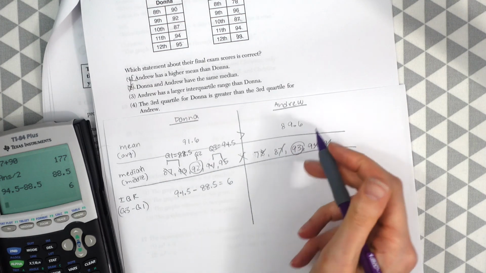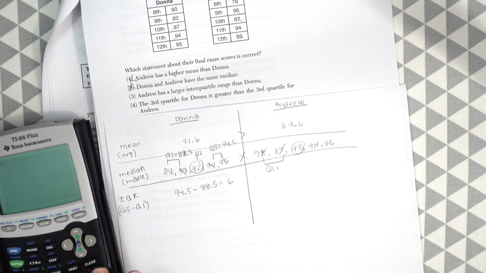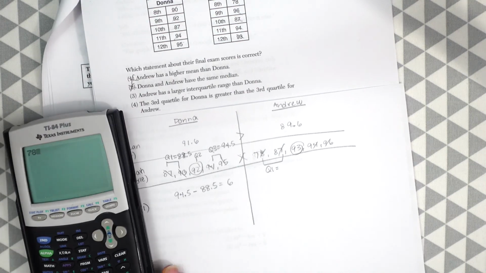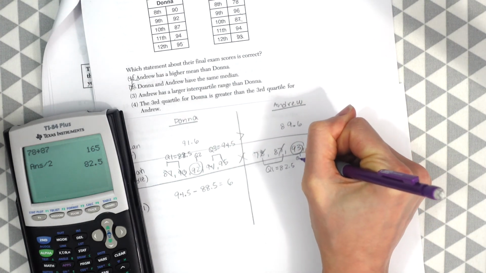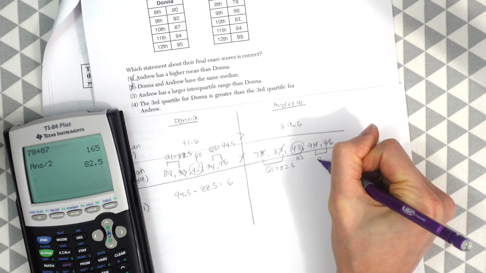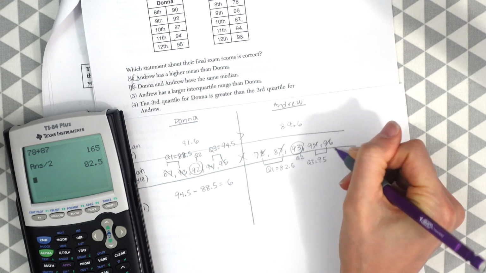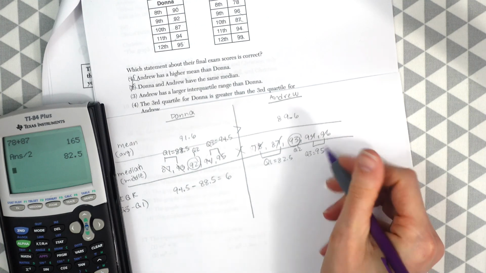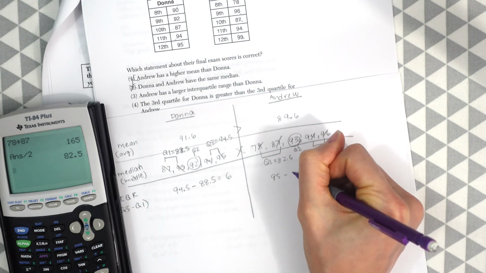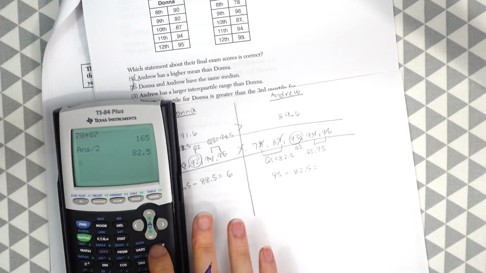So now let's find the interquartile range over here. So here is quartile 1, which will be, let's find the midpoint, 78 plus 87 divided by 2, which is 82.5. Here's quartile 2. And then we could see quartile 3 is just going to be 95, because that's the middle number between 94 and 96. So now to find the interquartile range, we'll do quartile 3, 95, minus quartile 1, 82.5, and let's plug that in and see what we get.